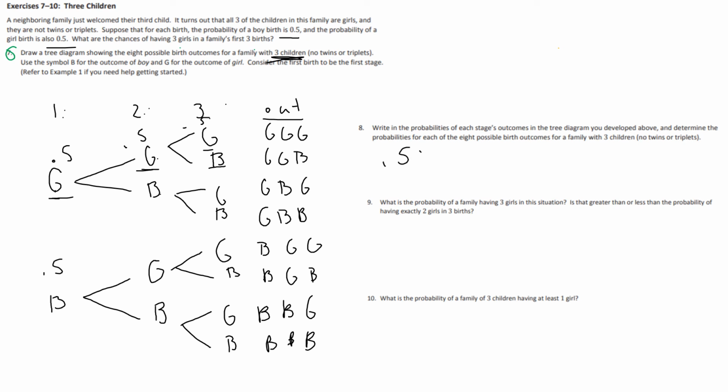So 0.5 times 0.5 times 0.5 is 0.125, and that is my probability for every single outcome, because all of them are 0.5 times 0.5 times 0.5, because there's an equal probability of each one. So that means all of them are going to be 0.125.